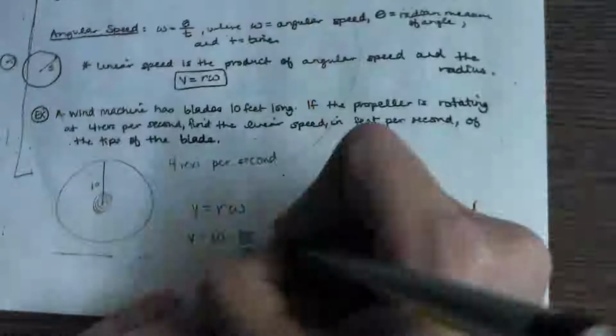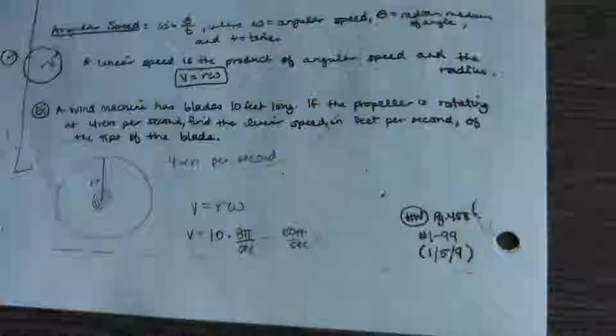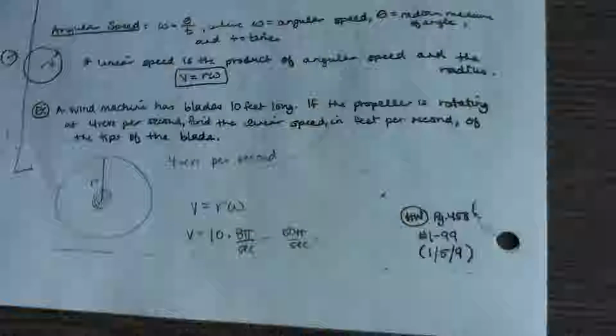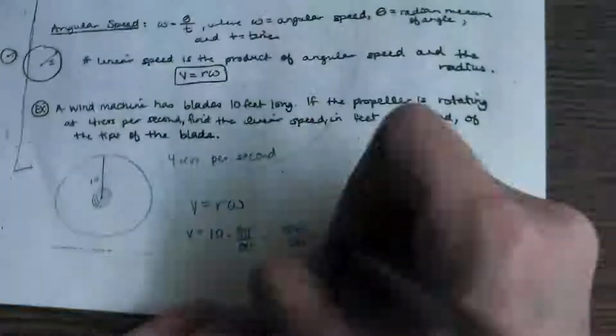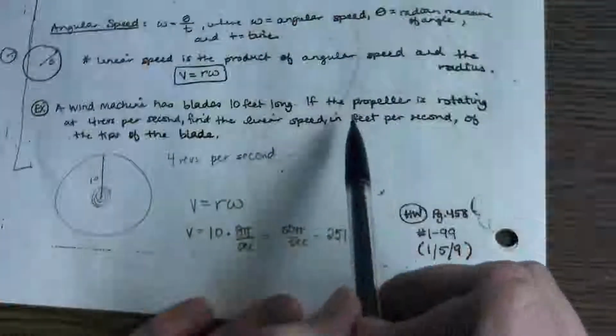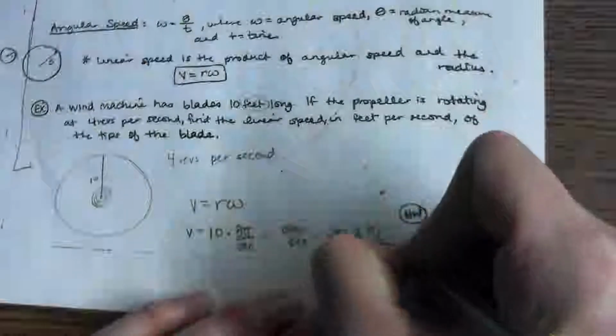And so your velocity just ends up being 80 pi per second, which if we want to change that into something that makes sense to us, that's 251.3. And our unit of distance is feet per second.